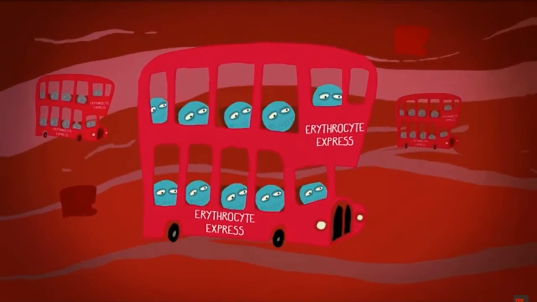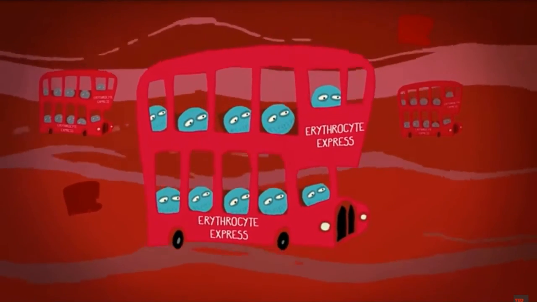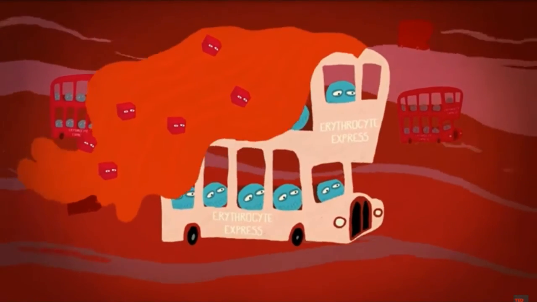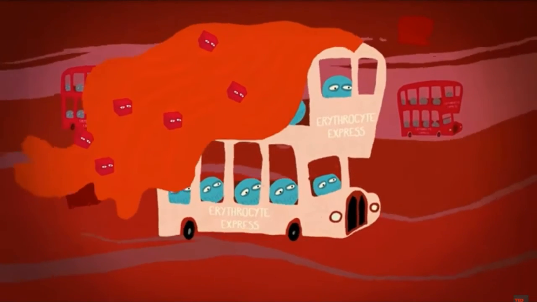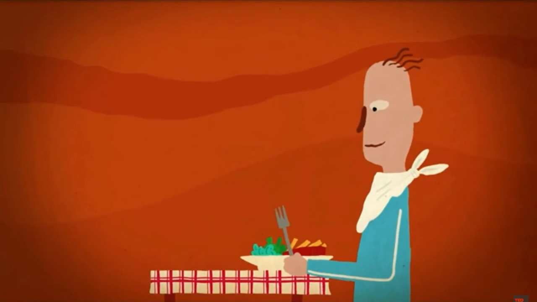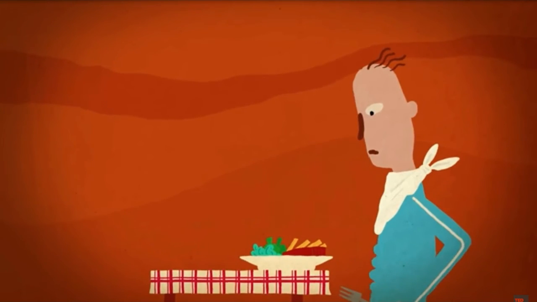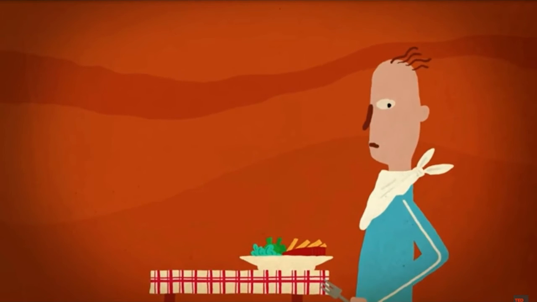Each one contains about 270 million oxygen-binding molecules of hemoglobin, which is what gives blood its scarlet hue. To make these cells, the body uses raw materials that become available from the food we eat. So in some ways, you could say that oxygen's journey through the body really begins in the gut.